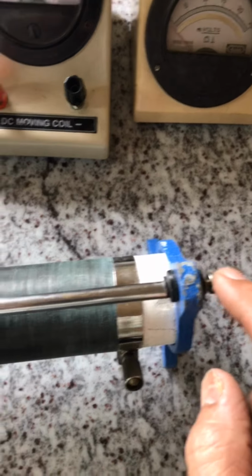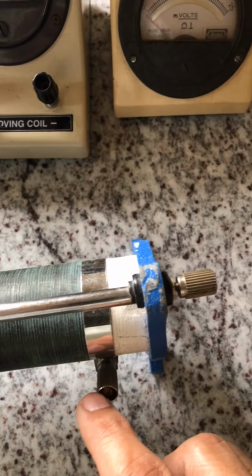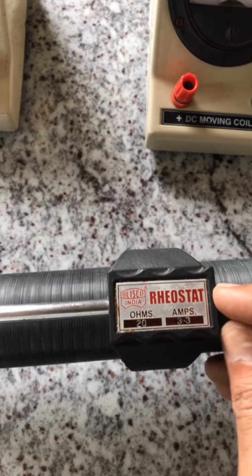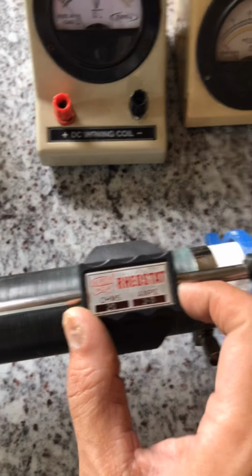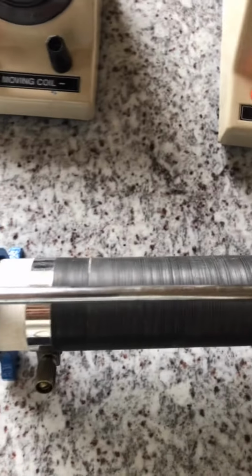You can use either this or that, or you can use either this or the immediate one. Depends. Only thing is, while moving this particular knob over the rheostat, you'll have to adjust your readings accordingly. Either you move it away from you or you move it towards you.